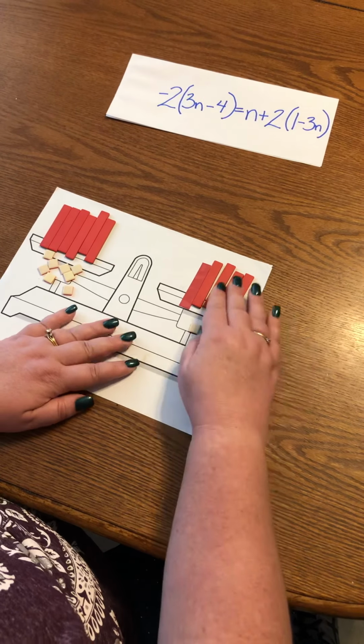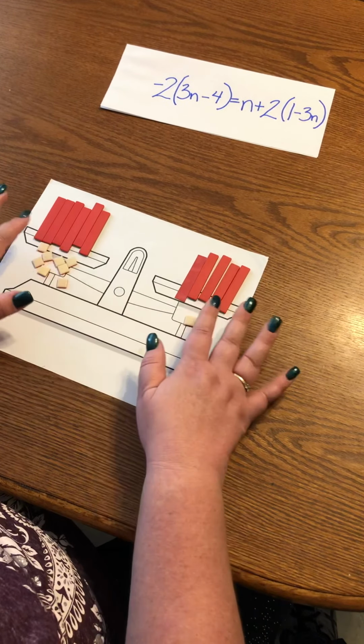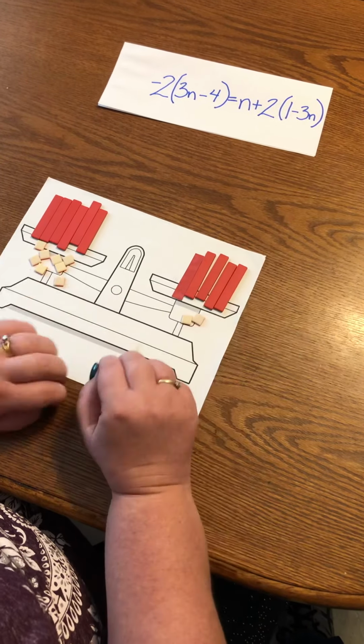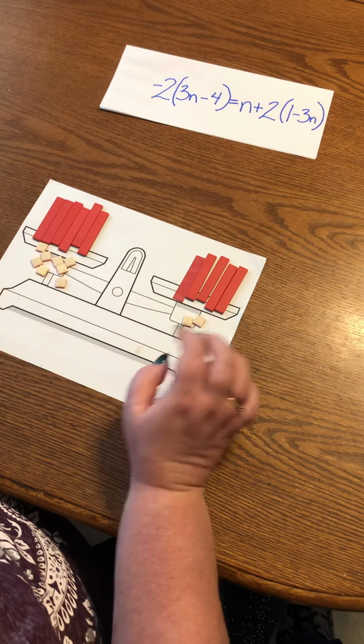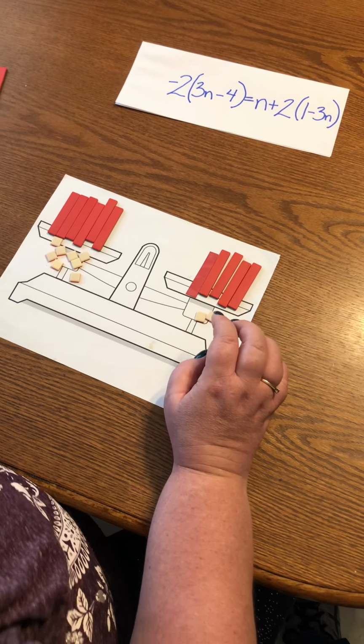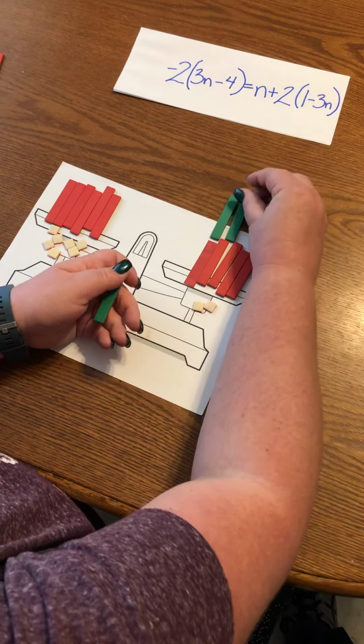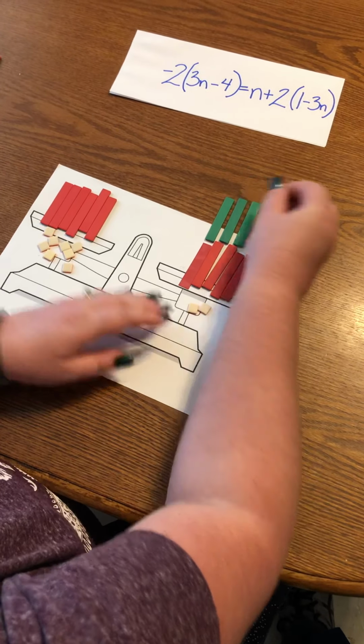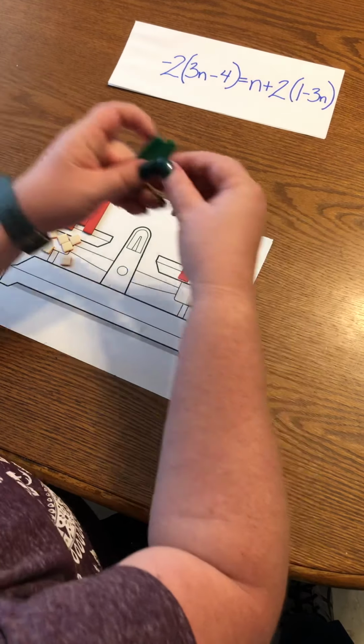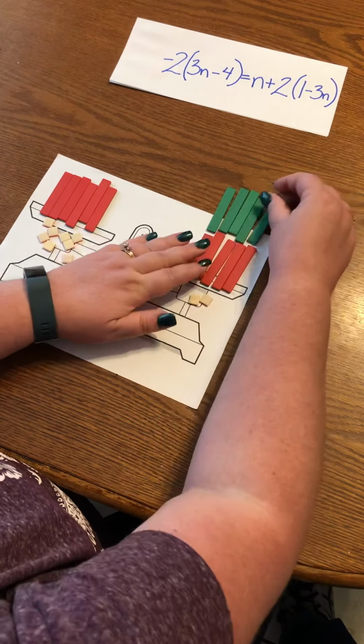Now we want to get down so that we have n's on one side and our units on the other side. So I'm going to make some 0 pairs here. I'm going to add 5 n's on this side.